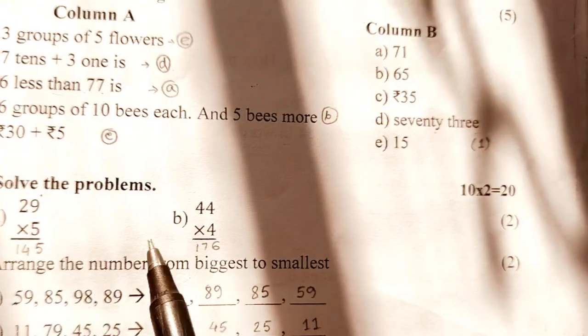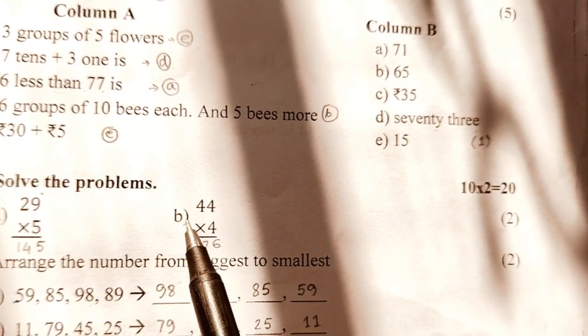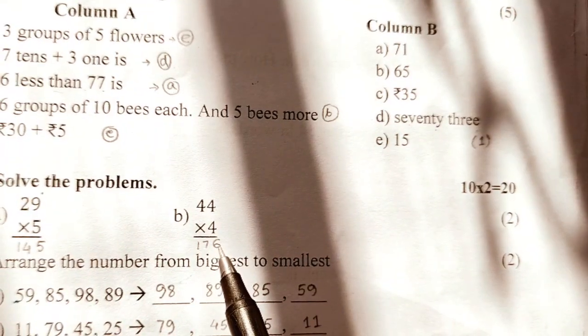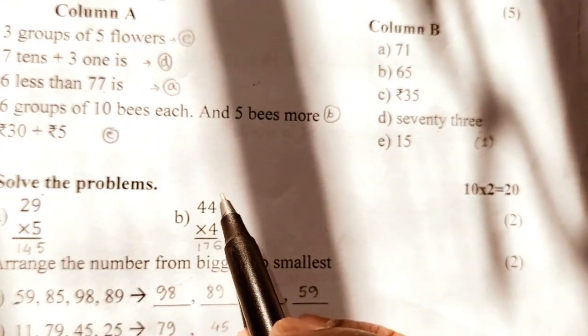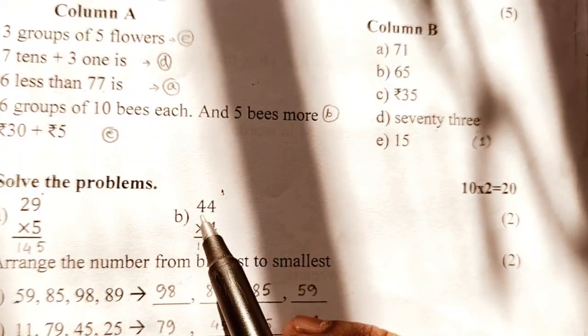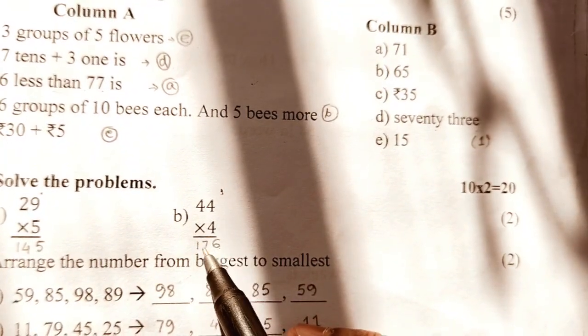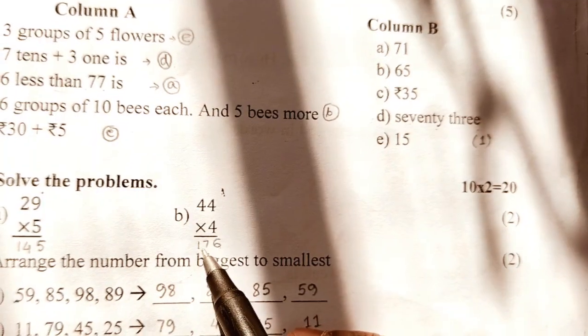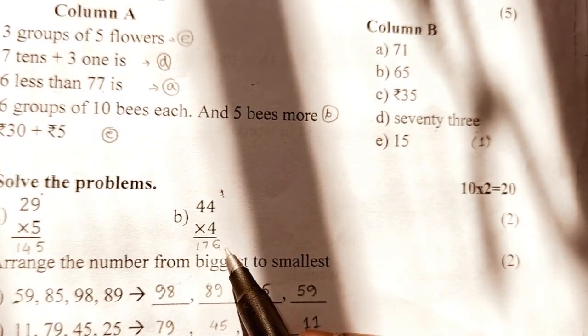Again the question B, 44 into 4. 4 fours are 16 and 1 is in hand. Now 4 fours are again 16 and 1 is added to 16, that is 17. So the right answer will be 176.